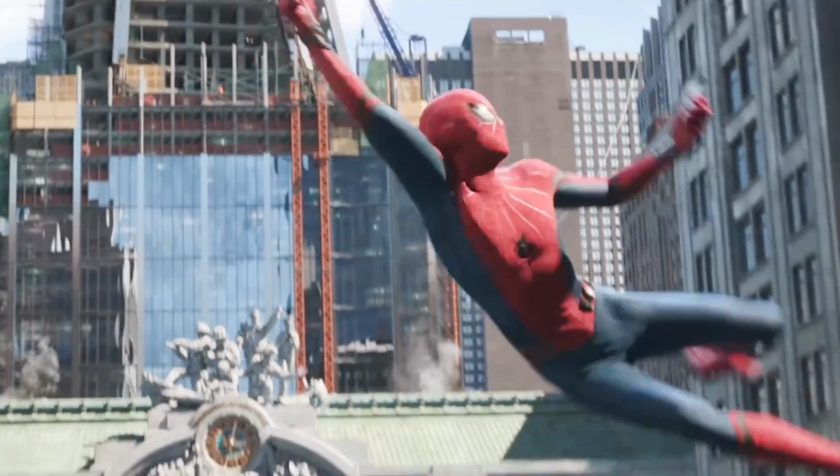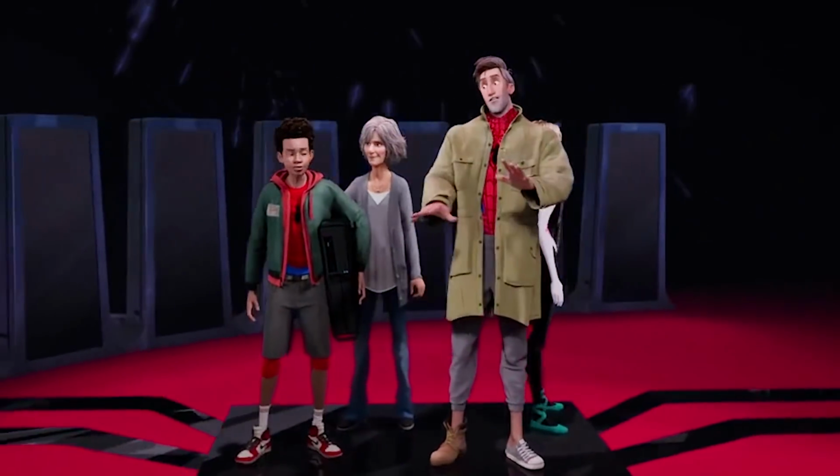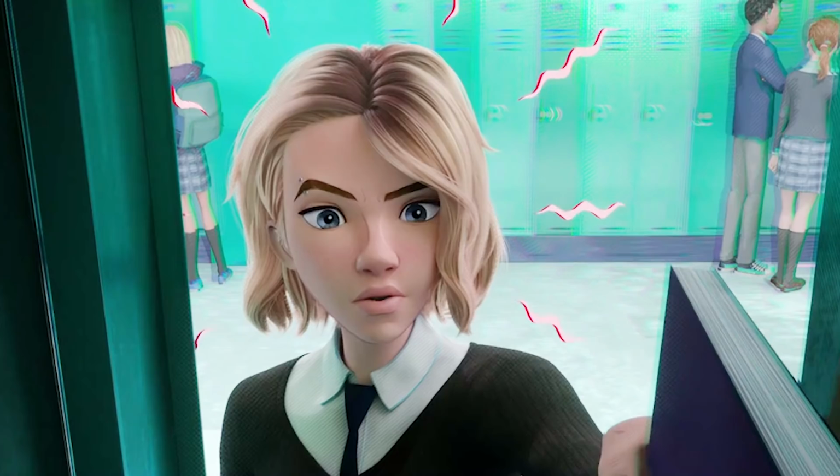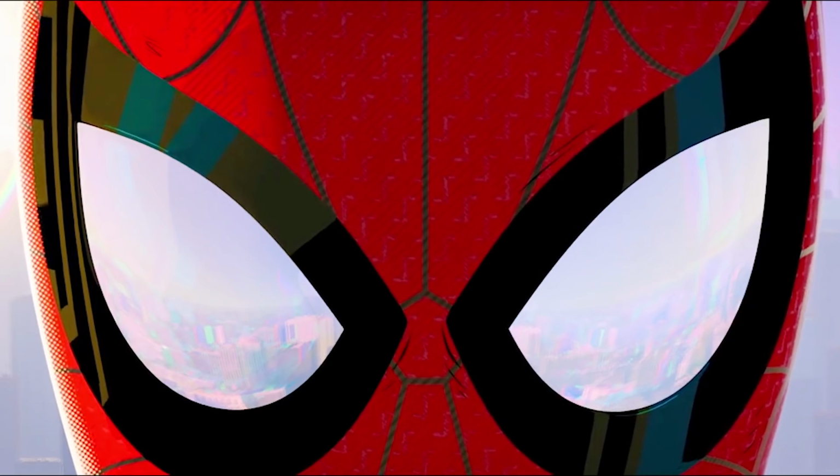Now that we've covered what a multiverse is and confirmed that it's really here, let's talk about the SpiderVerse. No, it's not a terrible dimension filled with spiders. Movie fans first learned of the SpiderVerse thanks to the movie Spider-Man Into the Spider-Verse, which was put out by Sony and not Marvel Studios.